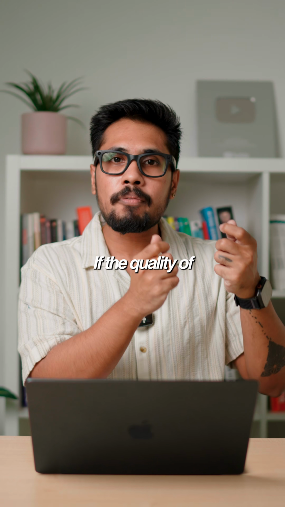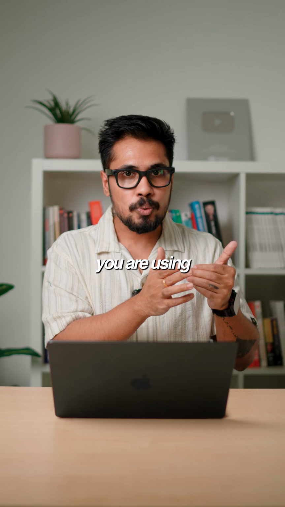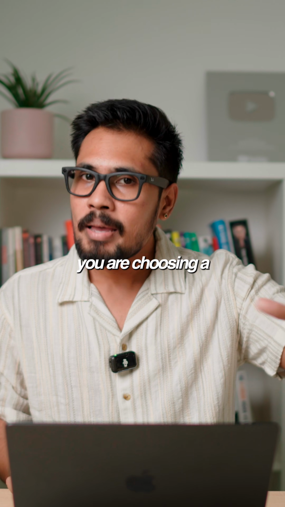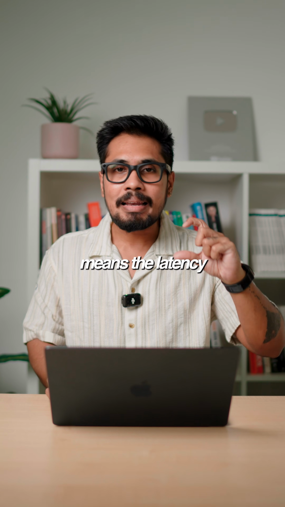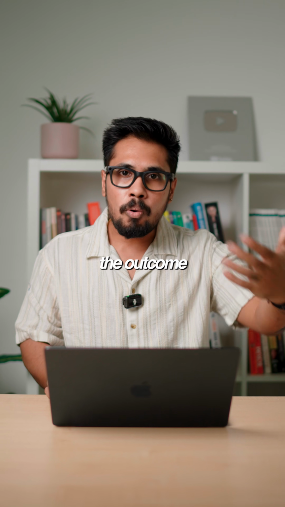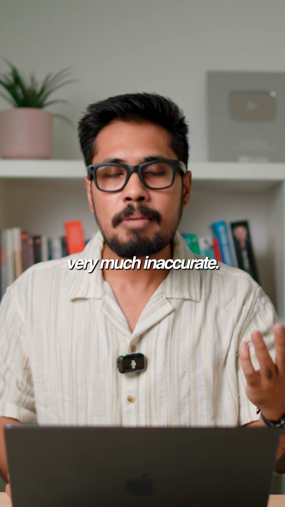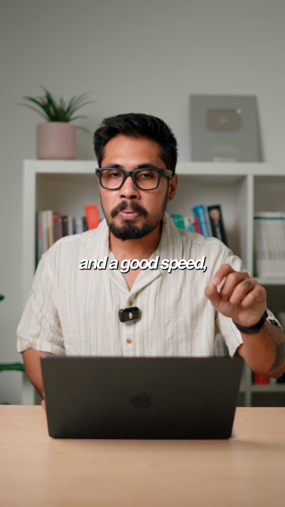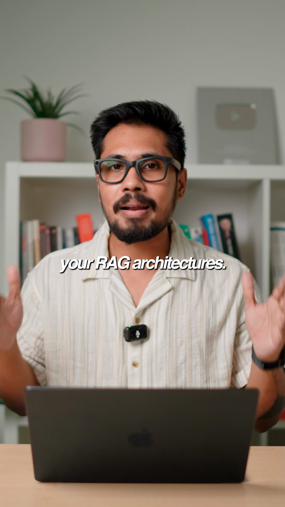The quality of your generative AI solution depends on the right vector database you are using and the right mathematical equation we are using. For example, if you choose a bad vector database, what happens? The query time increases, meaning the latency increases, and the search result may not be accurate enough. It's going to be very inaccurate. So in order to get good accuracy and good speed, selecting the right vector database is very, very important for your RAG architectures.